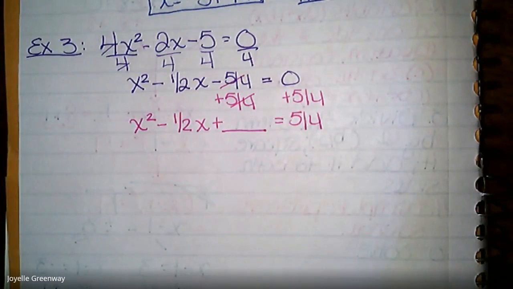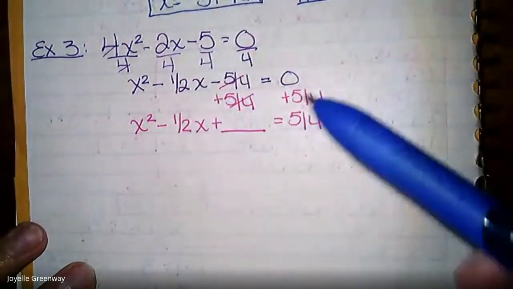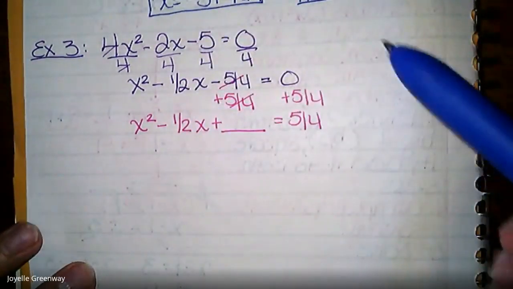Okay. So now in step 3, I take half of -1/2. Half of a half is, or it's -1/2. Half of -1/2 is -1/4.